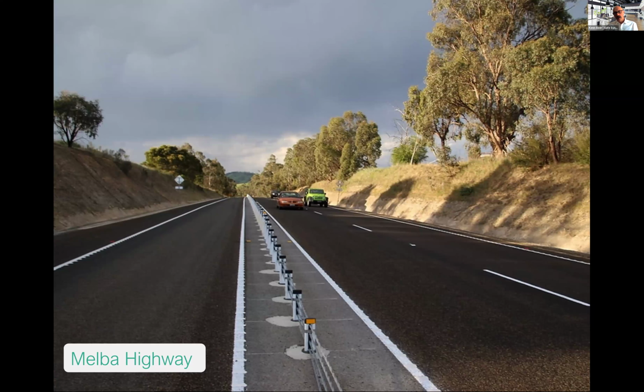A lot of those come with any road upgrade project or new road project, but this one has the central barrier. So maintenance was interesting. The maintenance teams said, well, how are we going to maintain the barrier when it's hit, and how are we going to maintain the road now without being able to put vehicles onto the other side?